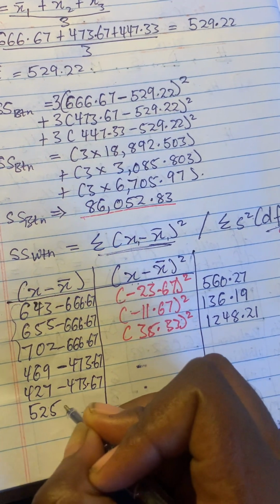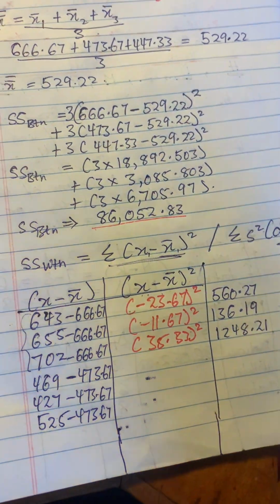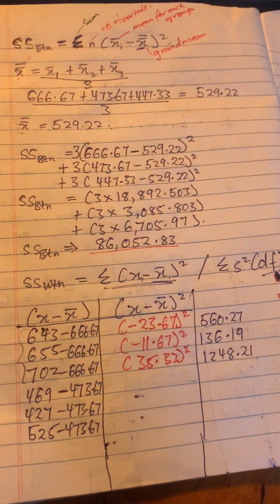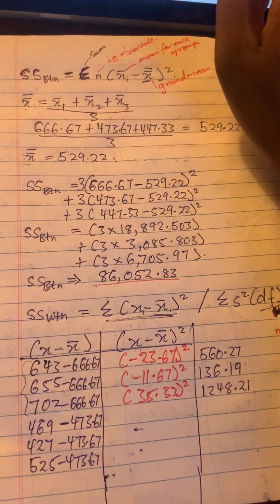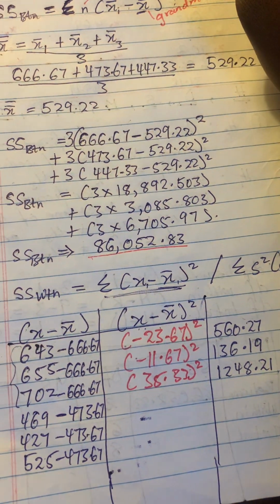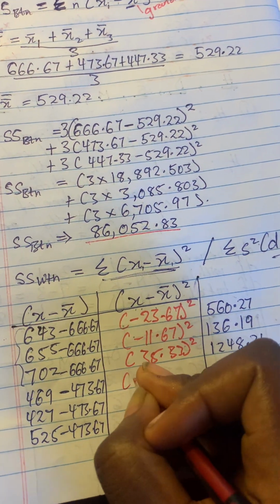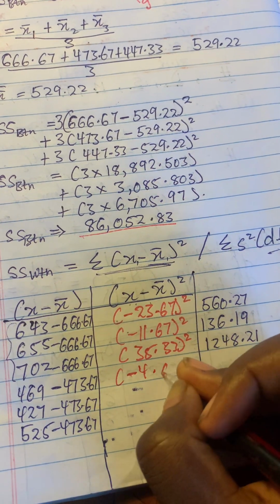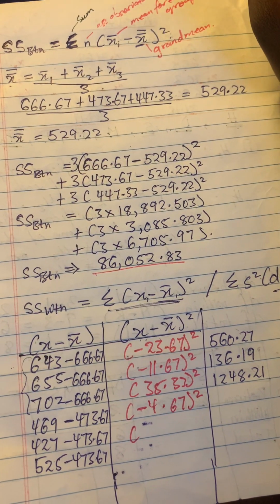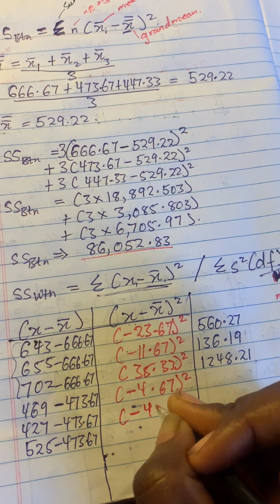Okay, so we've done the first group. We are also doing the second group. With the second group, we have 469 minus 473.67 for the first observation. We compute it, then write our result down. Then for the second observation in our second group, we have 427 minus 473.67. Then for the third observation, we have 525 minus 473.67. We compute it, then write our results down.